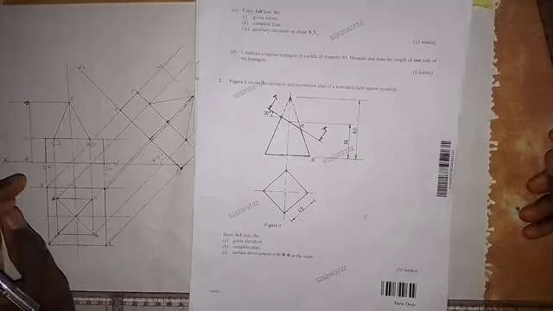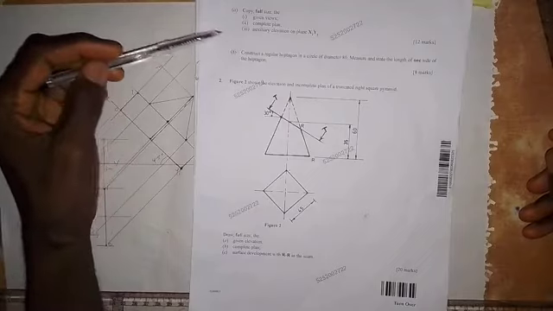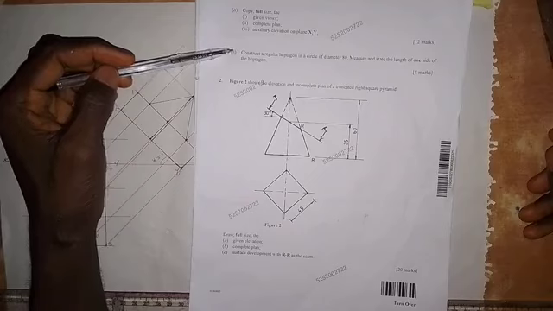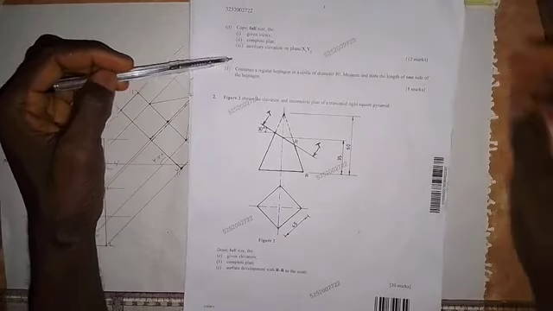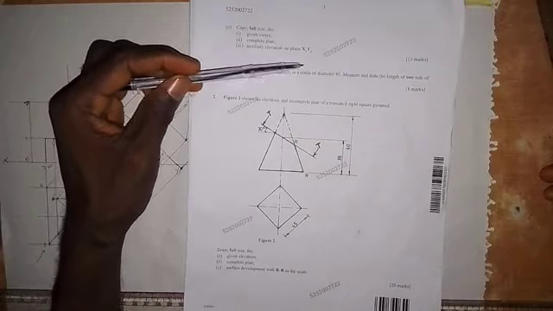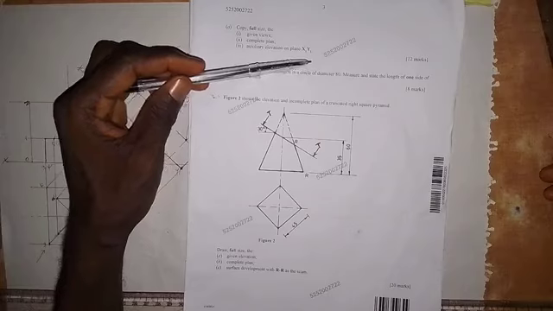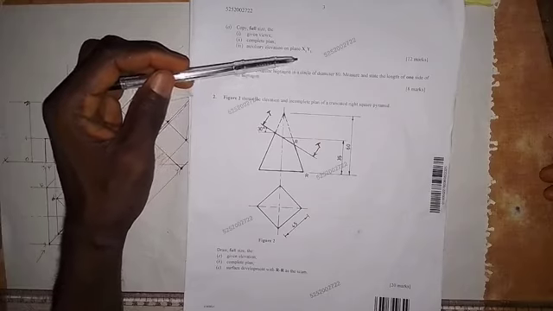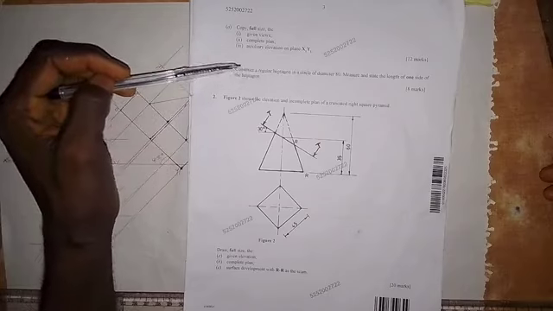Here we have question 1B of this year's 2025 November GCE. Question 1B says: construct a regular heptagon in a circle of diameter 80. Measure and state the length of one side of the heptagon.